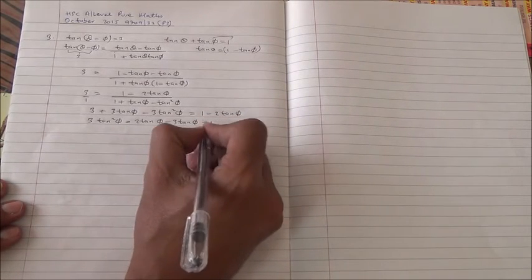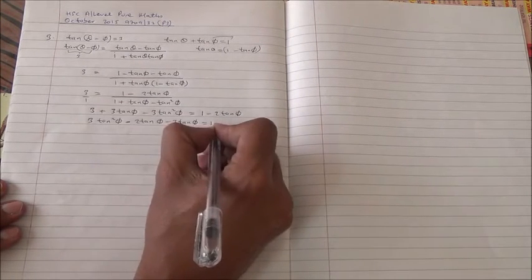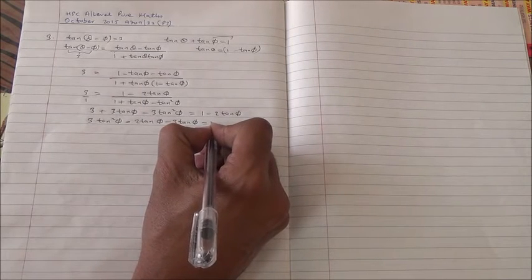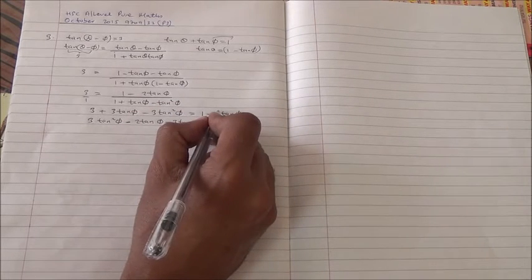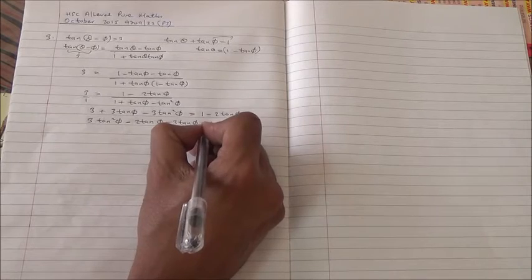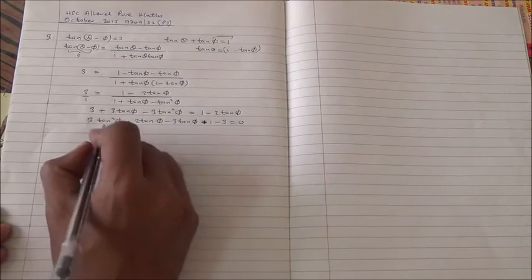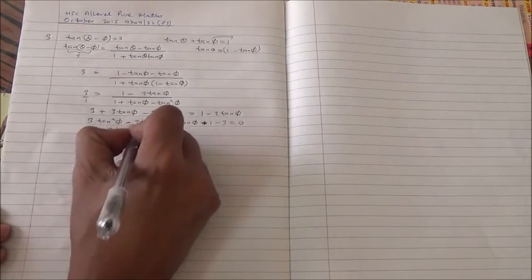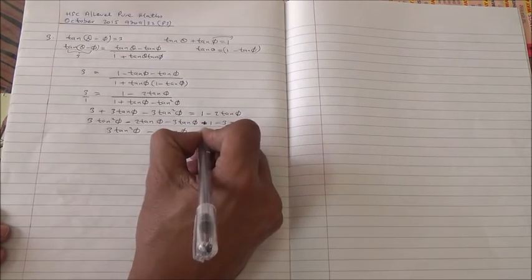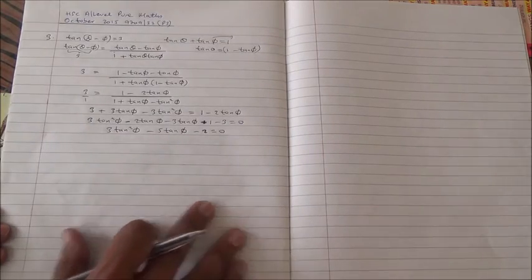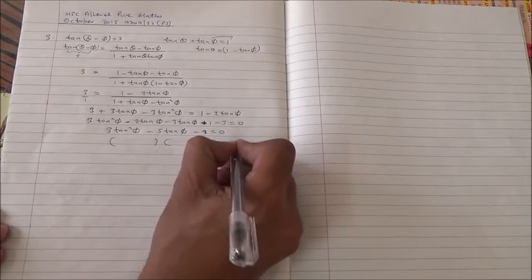Okay, right, what we can do is send the 3 on the other side, and this on the other side. So basically we have plus 1 here. Send the 3 on the other side becomes minus 3, nothing is left here, it is 0. So we have 3 tan square phi minus 5 tan of phi minus 2 is equal to 0. Okay, so from here we can solve a quadratic equation.